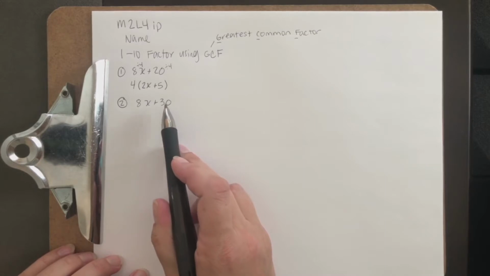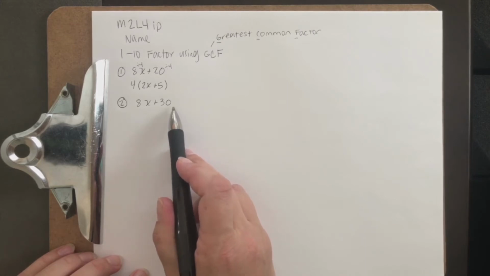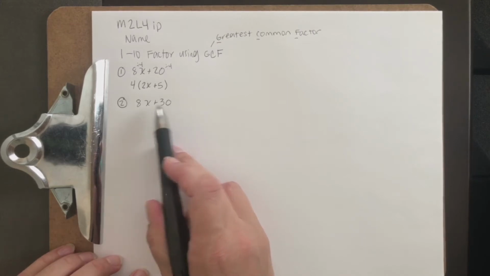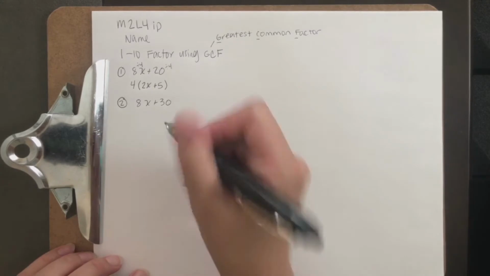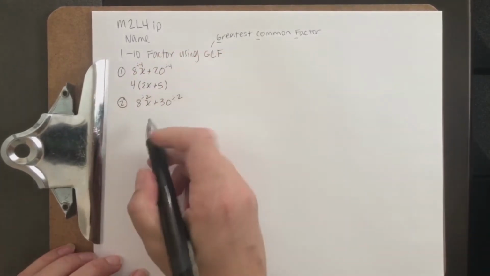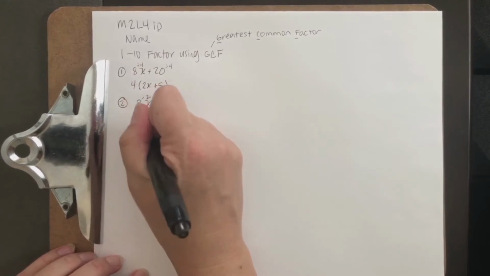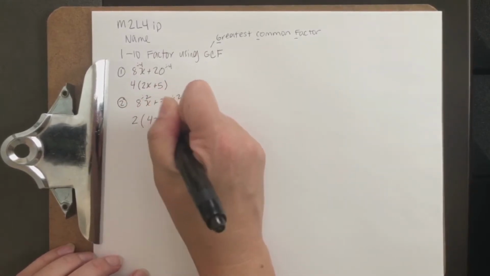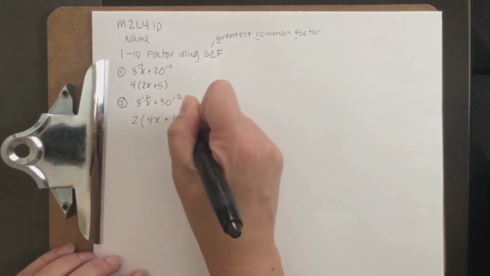It has 3 and 10. Okay, 5 and 6. I think the only one they have in common is a 2. So let's divide out a 2, divide out a 2. So we have 2 times 4x plus 15.